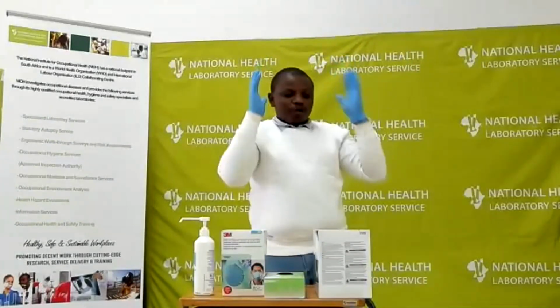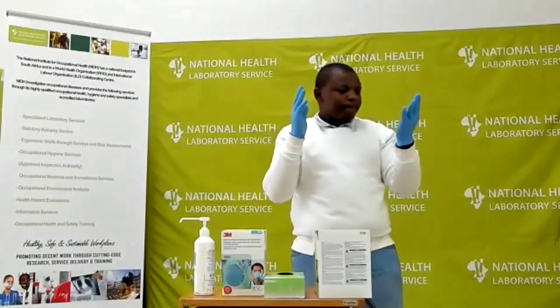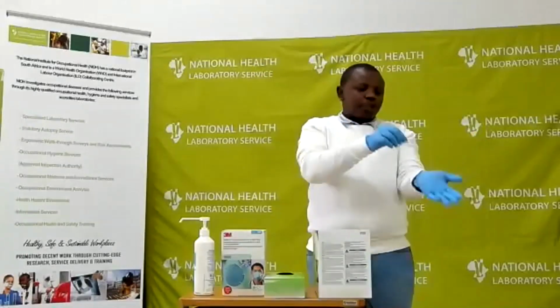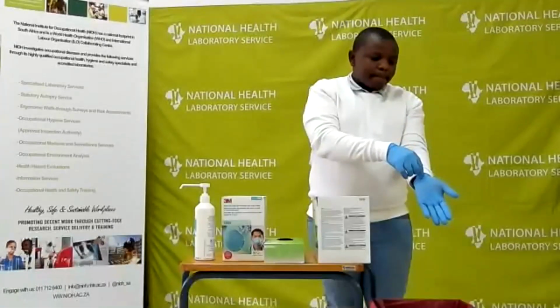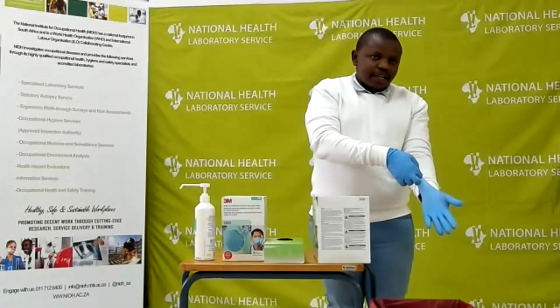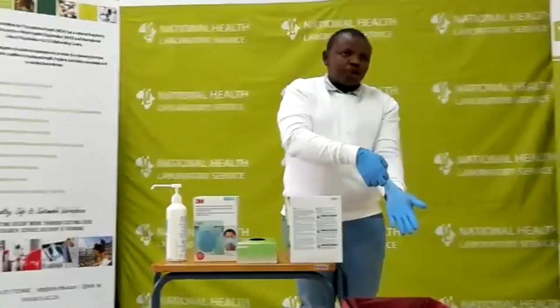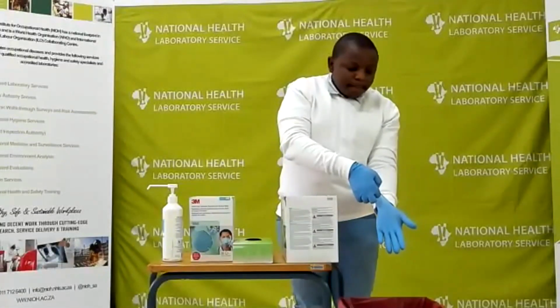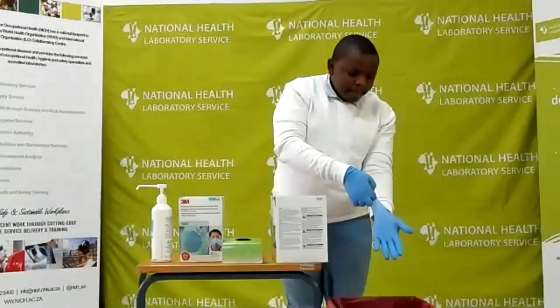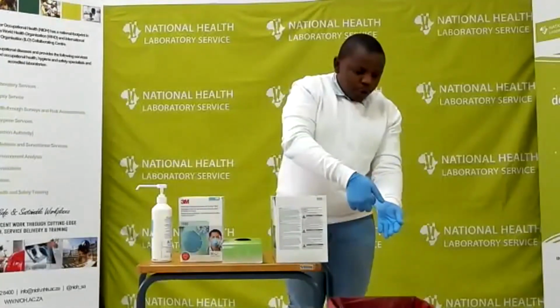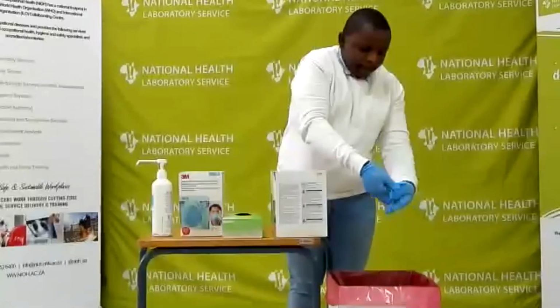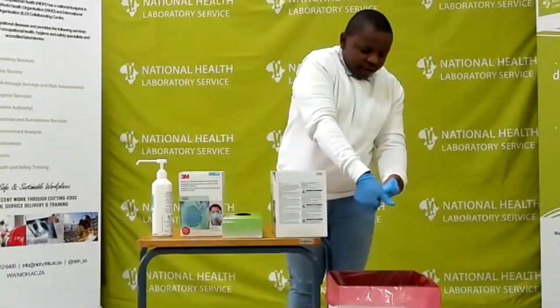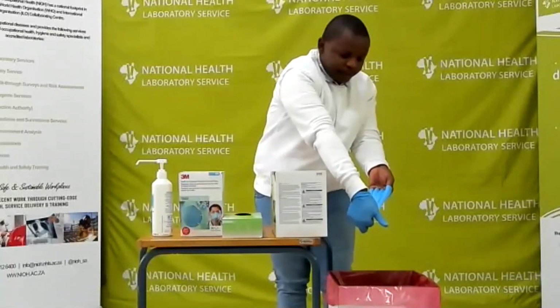When doffing, you pinch the glove at the wrist level, making sure that you're not touching your hand. And then you peel it away, turning it inside out.